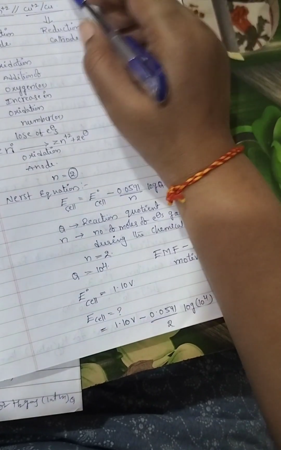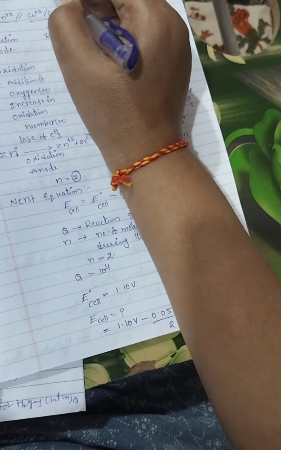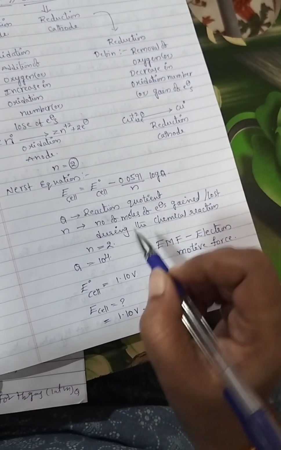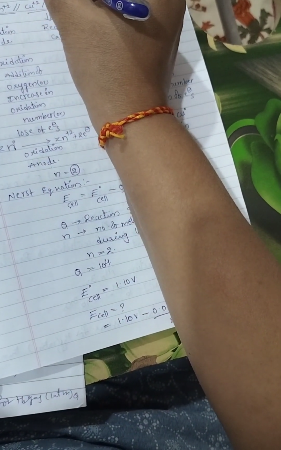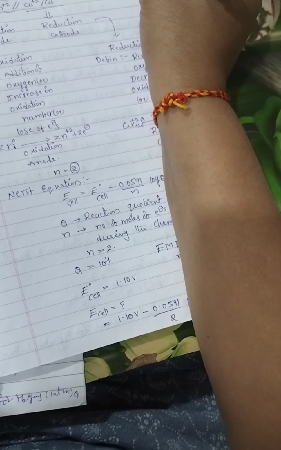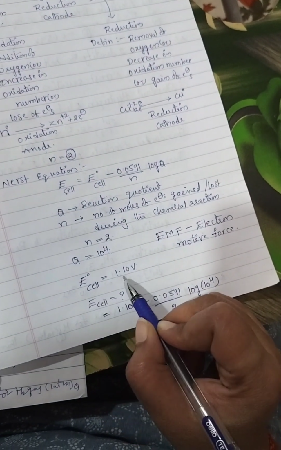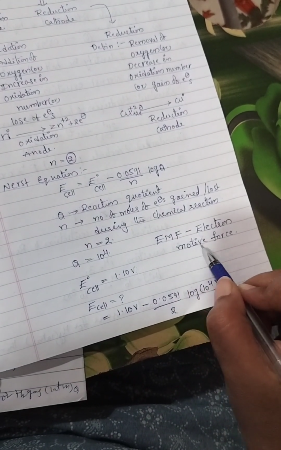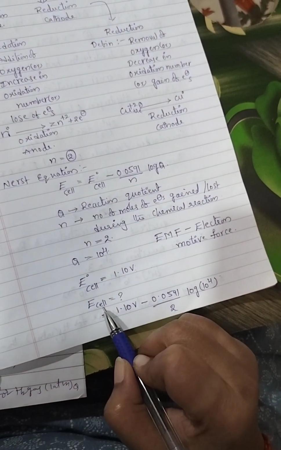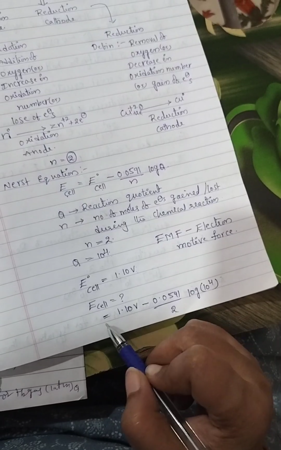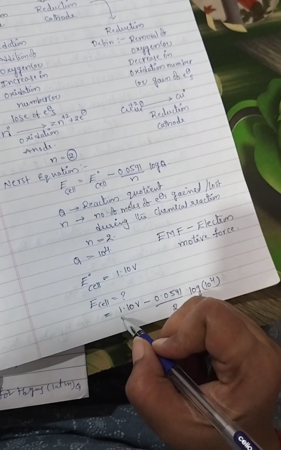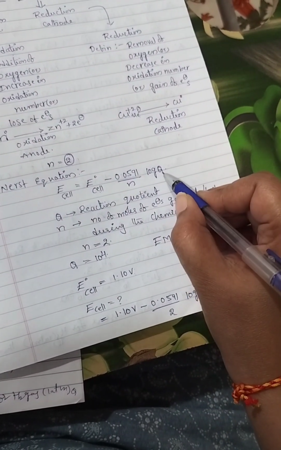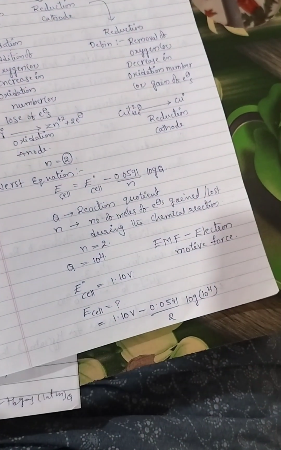According to the question, the reaction coefficient is given as Q equal to 10 power 4. And the standard electromotive force of the galvanic cell is given as 1.10 volts, so E naught cell is equal to 1.10 volts. We have to find the EMF of the cell, which means E cell. Substituting all these values: E cell is equal to 1.10 volt minus 0.0591 by 2 log of 10 power 4.